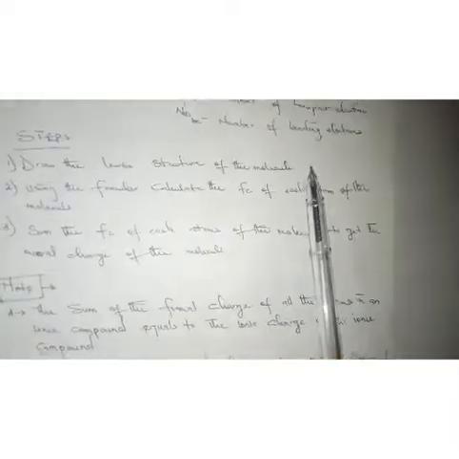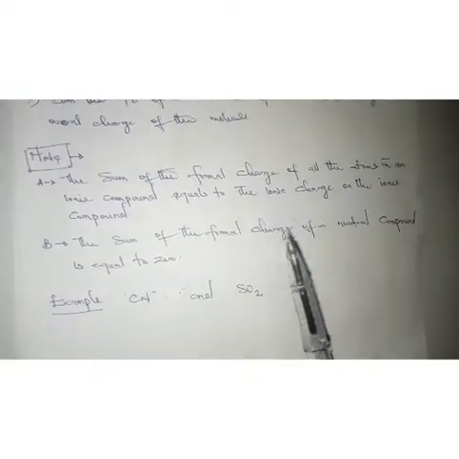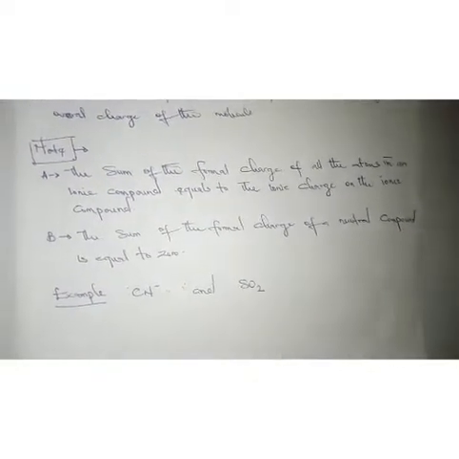Now first we have to draw the Lewis structure of the molecule, and then using the formula we calculate the formal charge for each atom, and then we add them together to get the overall charge of the molecule. Now the formal charge of an ionic compound, when calculated, is equal to the sign on the ionic compound, and the formal charge of a neutral compound equals 0. Now let's calculate that for cyanide and sulfur dioxide.